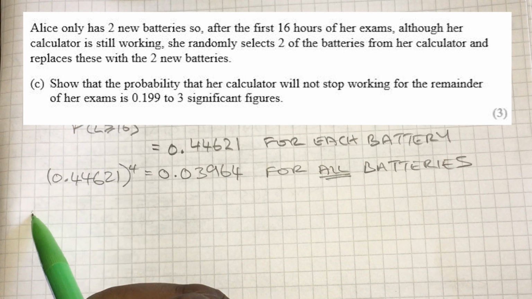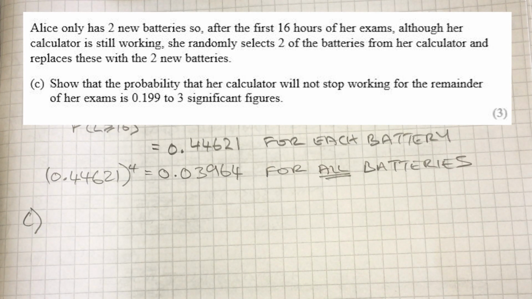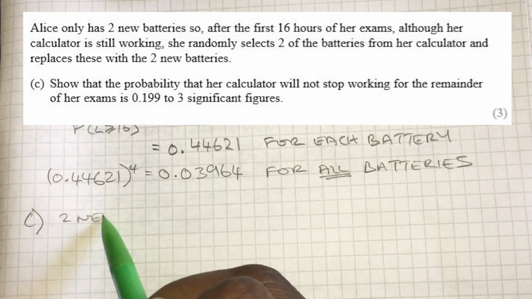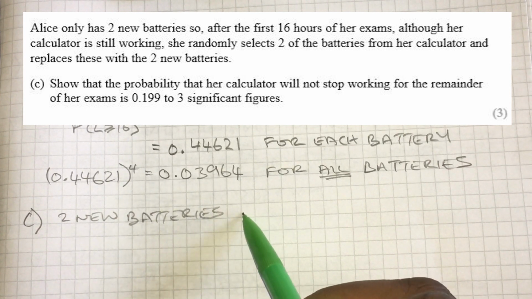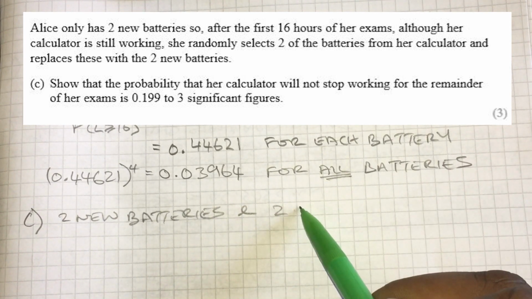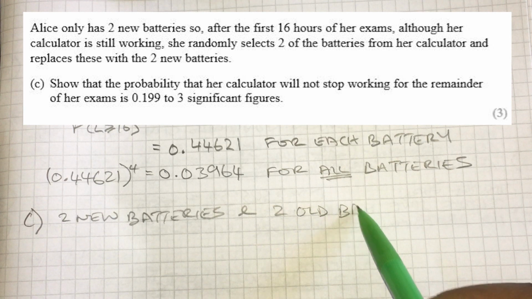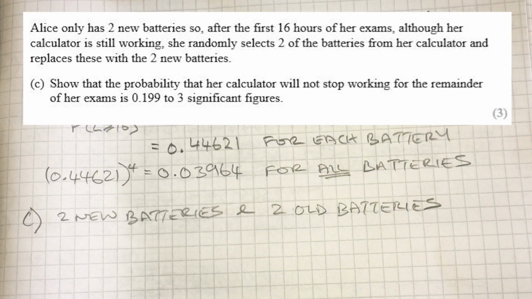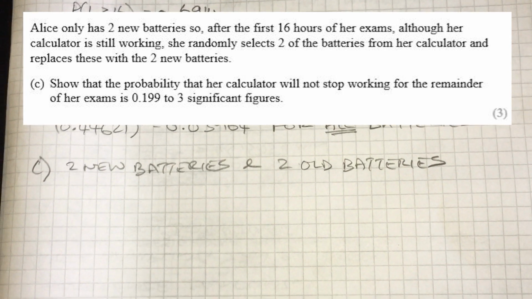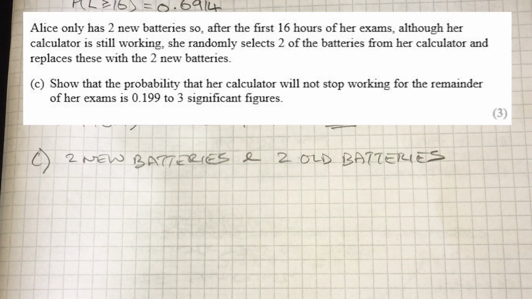Okay, so in part C, we're thinking of a slightly different situation. If Alice was to change 2 of her batteries, so 2 new batteries, and 2 of the batteries that have been going for 16 hours already, so 2 older batteries, what's the probability that her calculator will continue to work fully? And since this is a show that question, we're trying to show that that probability equals 0.199.